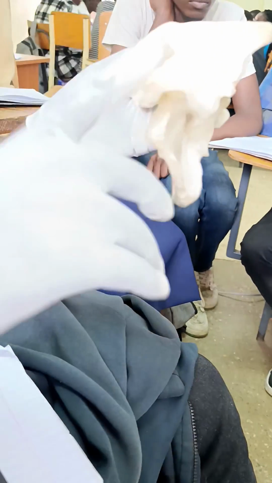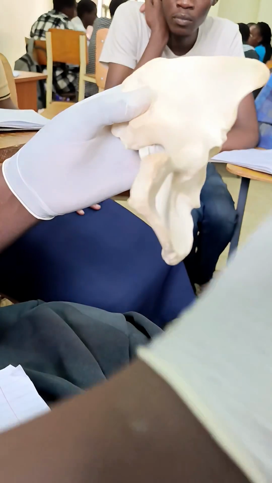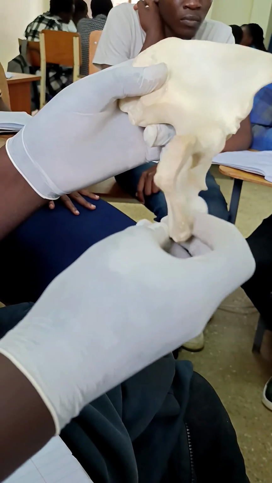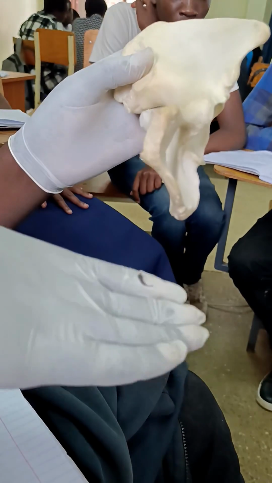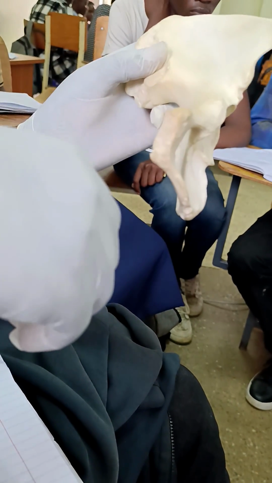Okay, so for the female pelvis, if you are using the bone to differentiate, but if you are using theory, there are about 15 different parts. So the first part, we look at the ischium. We look at how it's pointed. If it's pointed outward, it's most likely female. If it's pointed inward, it's most likely male.